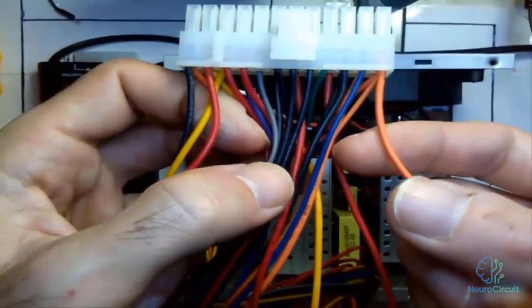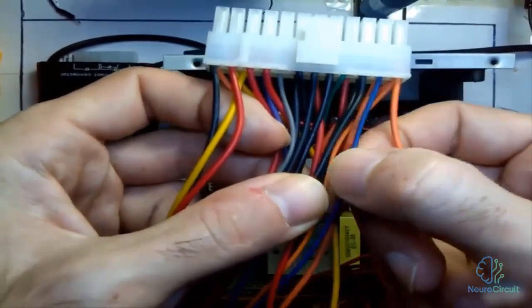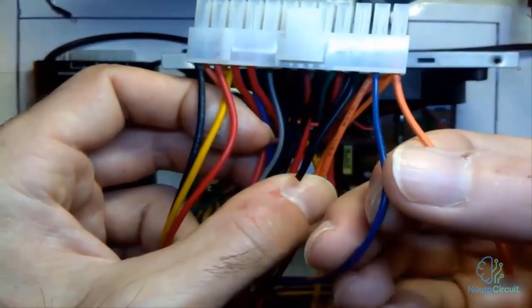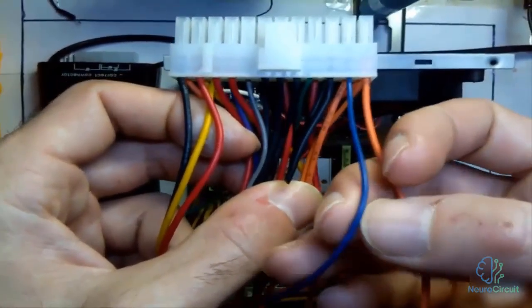And the blue wire you see here, in some power supplies it's a lighter blue, in others it's a darker blue, but it doesn't matter whether it's light or dark blue. The blue wire is also negative 12 volts.